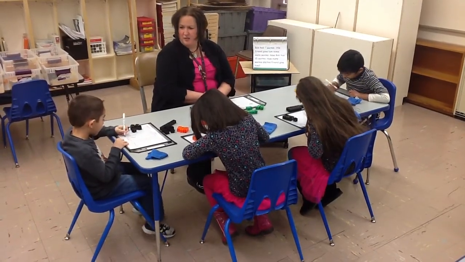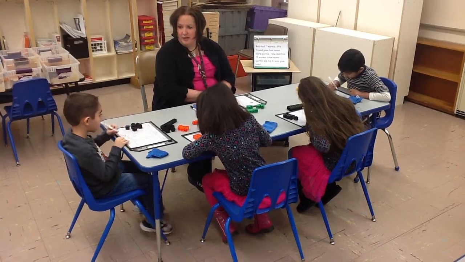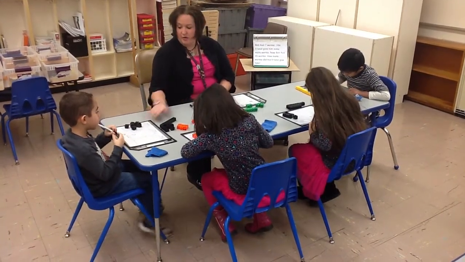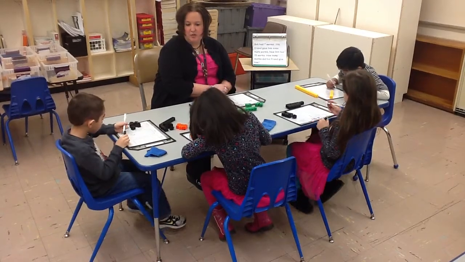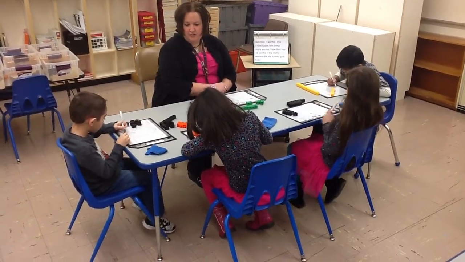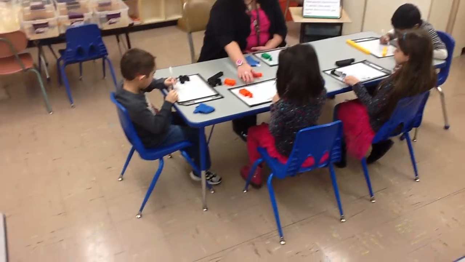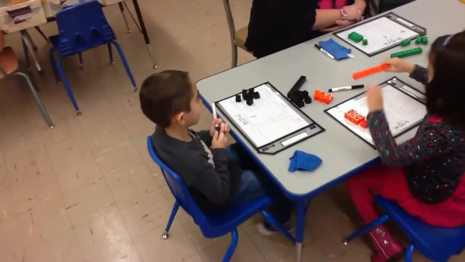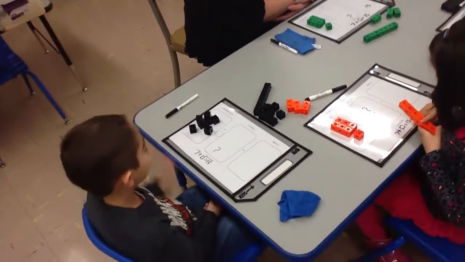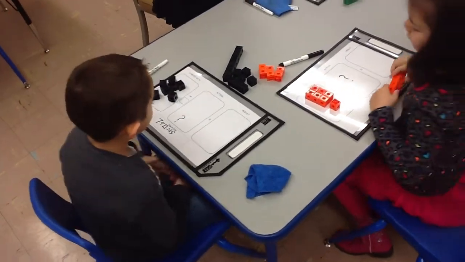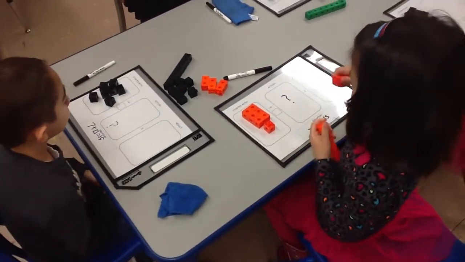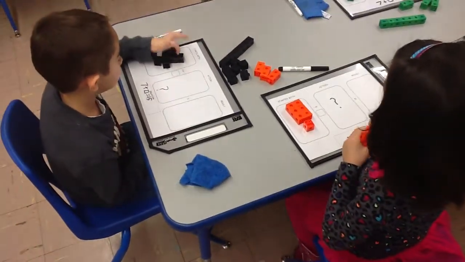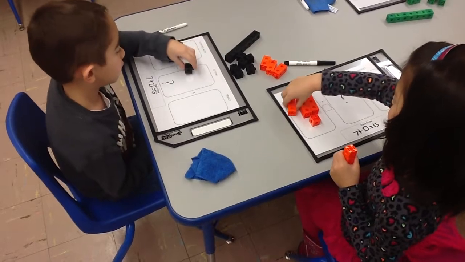Now Mia already told us she thinks it's 8. What I'd like you to do is see if Mia is right and show me how you solve this problem. So Mia, you already figured it out, I think, in your head. Could you do it with your cubes and show me what you could do? And same thing, Adil and Matthew and Grace. Can you show me how you would figure this problem out? We know the result is 15. We know that Bob started with 7. We want to know how many his friends gave him.